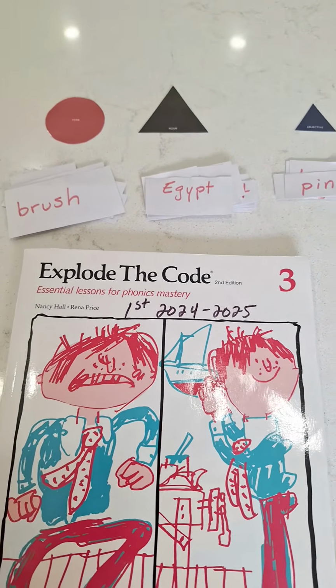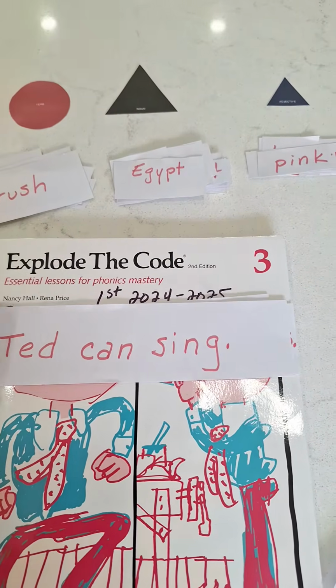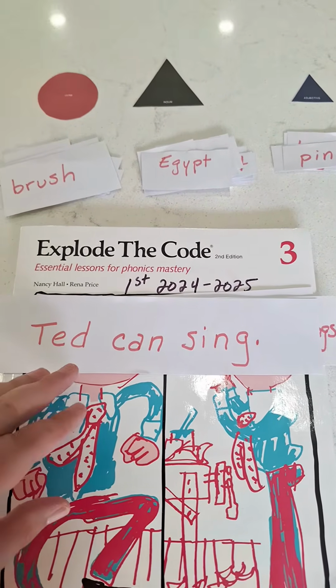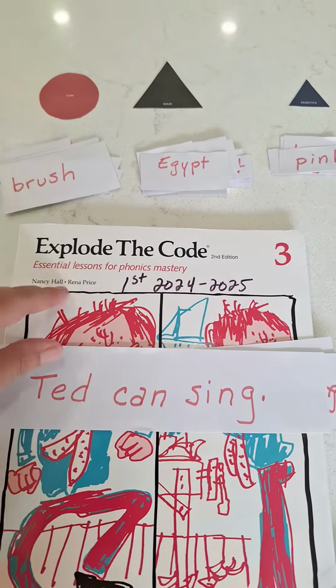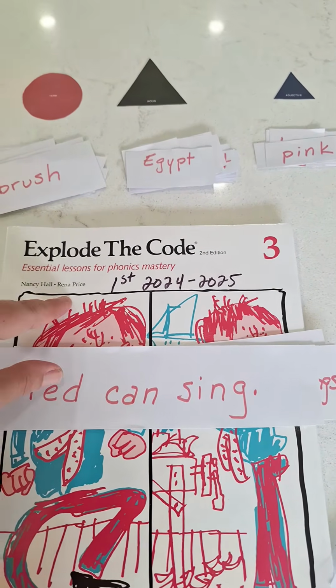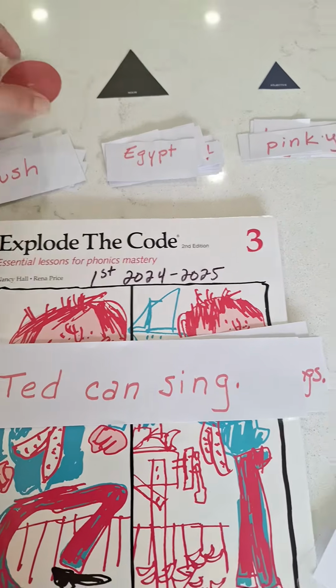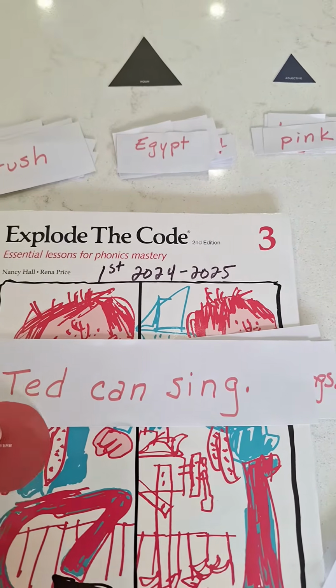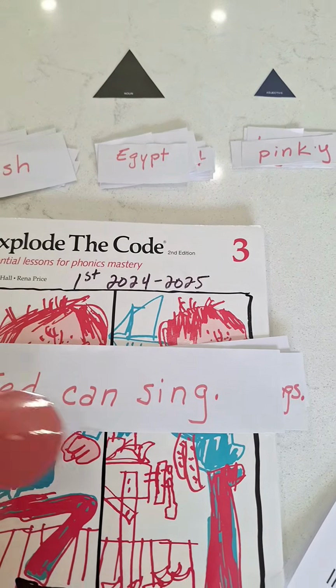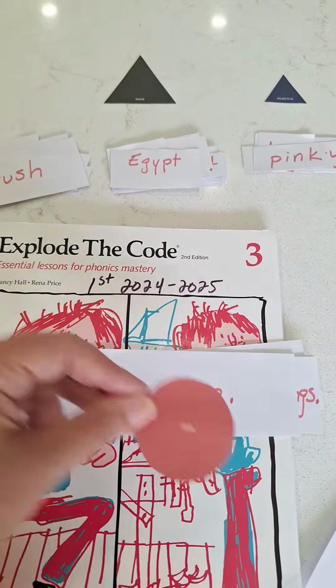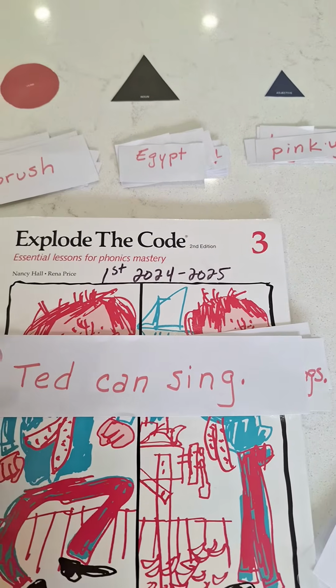And then as she progresses, and that may not be this year, or maybe it is, we're going to do some sentences. The sentences I picked out of our Explode the Code book, and then she'll take the smaller symbols and she can lay them under or over the words and show me what's a verb, what's a noun, etc.